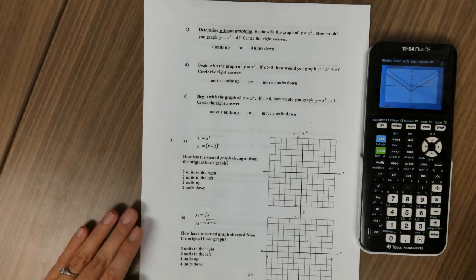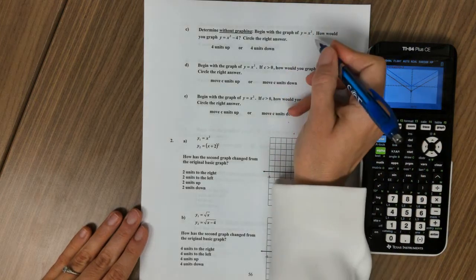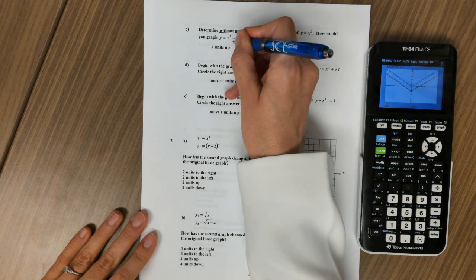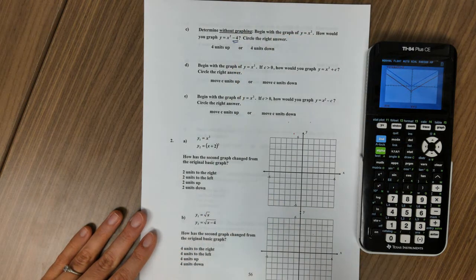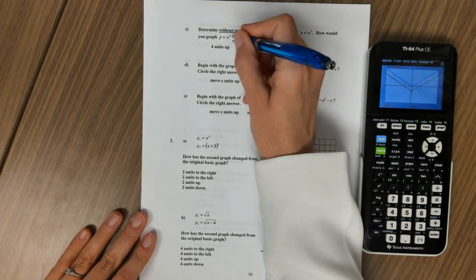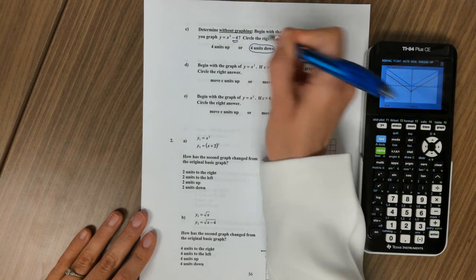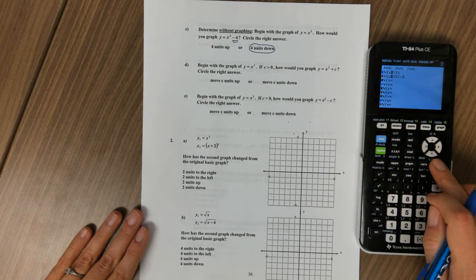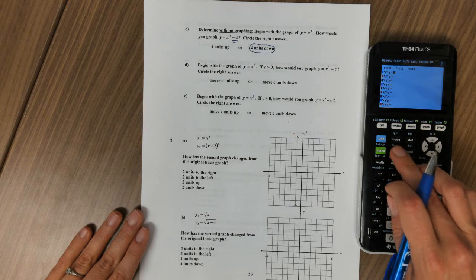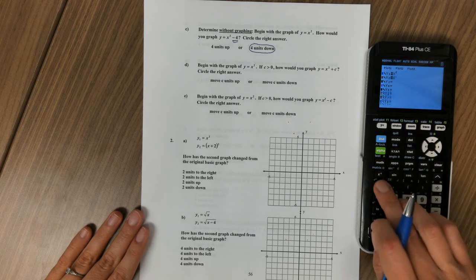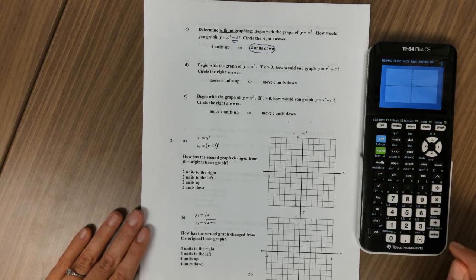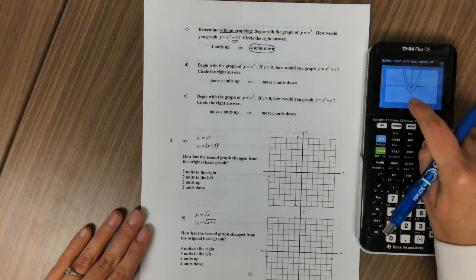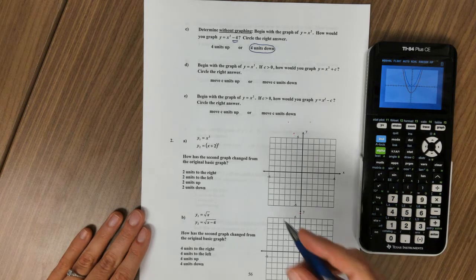So part C says determine without graphing. If we start with y equals x squared, how would you graph y equals x squared minus 4? So before, when we added a positive constant, we went up. If we subtracted a constant, we went down. So minus 4 is going to create 4 units down. And if you want to check that, I know it says without a calculator, but I'm paranoid. Let's just double check. Y equals x squared versus y equals x squared minus 4. So we can see that red function shifted down 4 units from our original function.